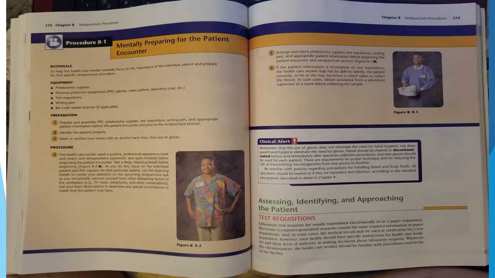As you do this, focus on the individual patient and the request for the particular patient. Use the cleansing breath to center your attention on the upcoming venipuncture task as you temporarily remove yourself from other distracting factors in the workplace, such as noise, TV, telephones, or other conversations. Use your keen observation to determine any special circumstances or needs that the patient may have.